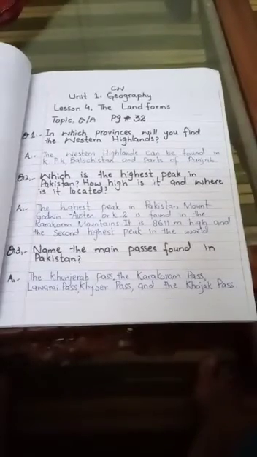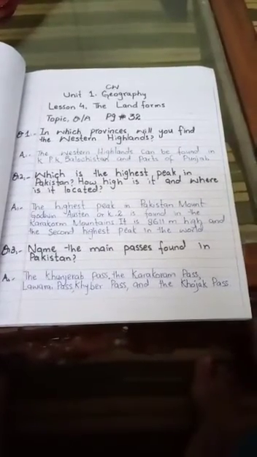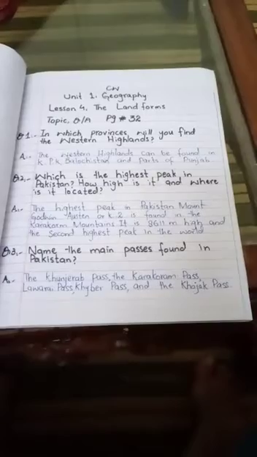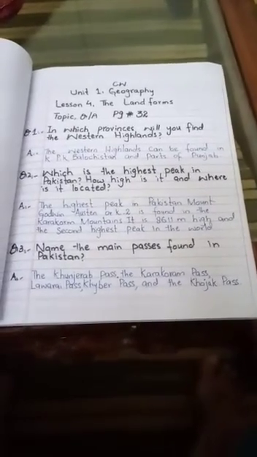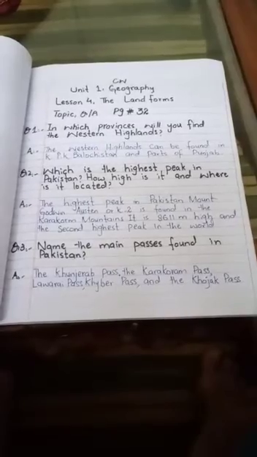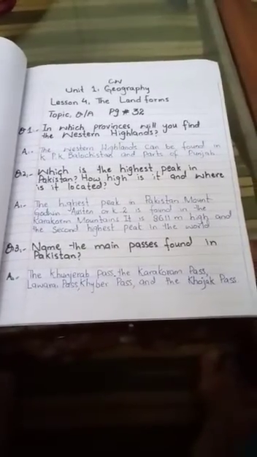Now question number 3. Name the main passes found in Pakistan. The Khunjerab Pass, the Karakoram Pass, Lowari Pass, Khyber Pass and the Kojak Pass.